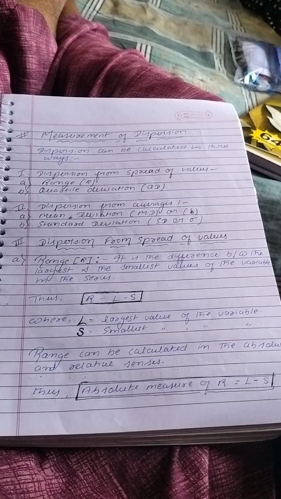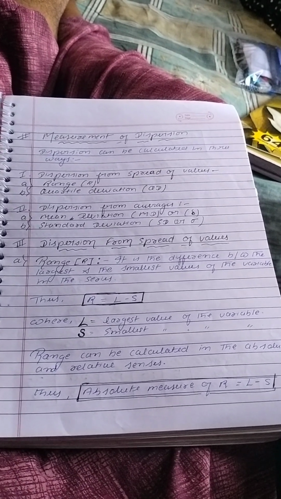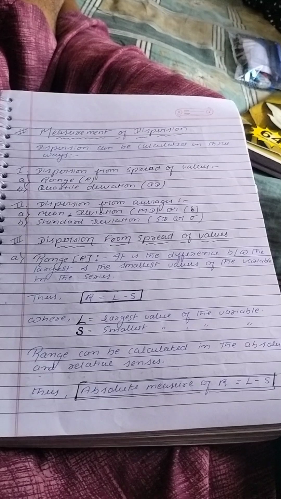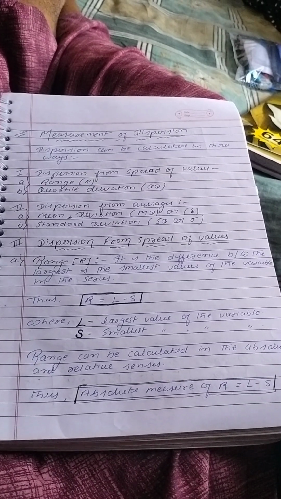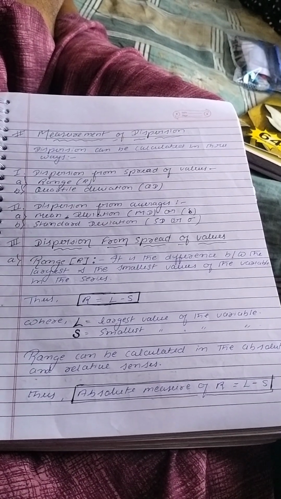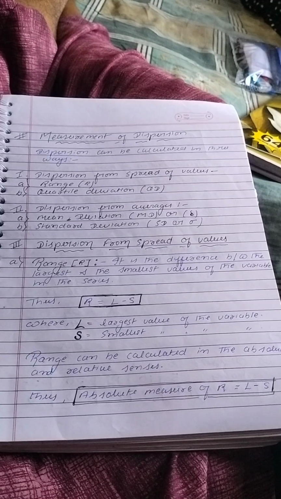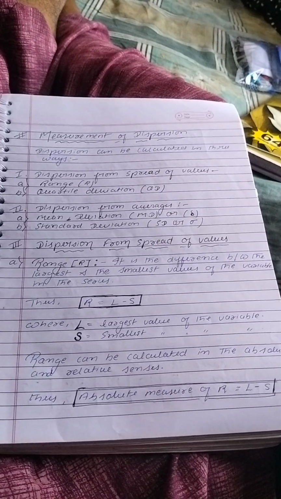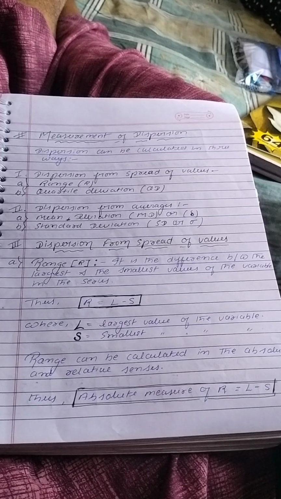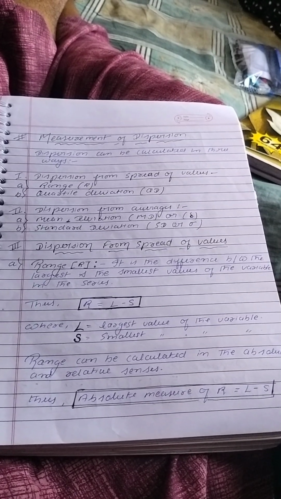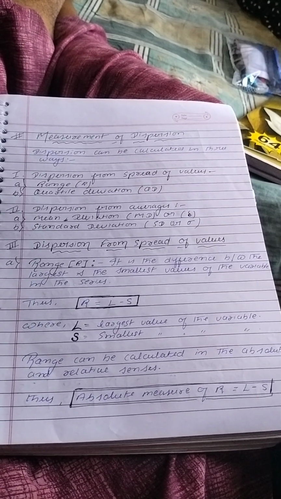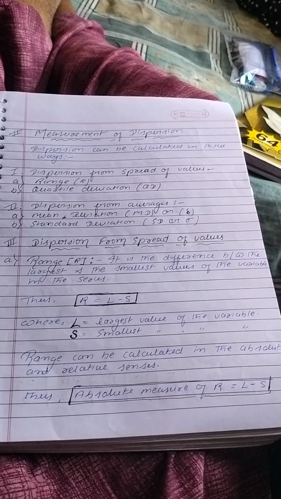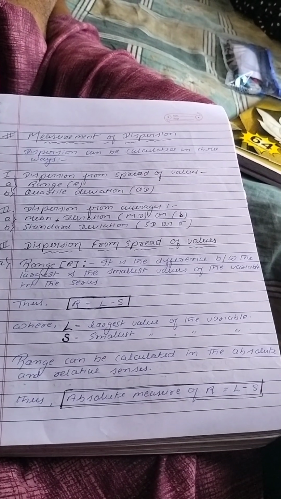Hello everyone, this side Astha Goswami, and today I am starting one new topic, which is the starting point of dispersion, the spread of the value, which is range, denoted by R. So let's study. It is the difference between the largest and the smallest value of the variable in the series.